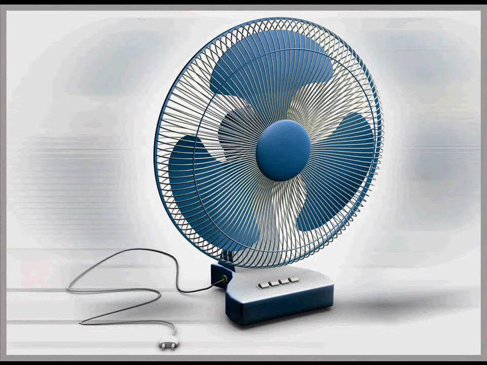Today we are going to create a table fan in 3ds Max. It is mainly a spline modeling concept in 3ds Max. I cover from start to finish. What you are seeing on screen is the final output you are going to create. Let's start.